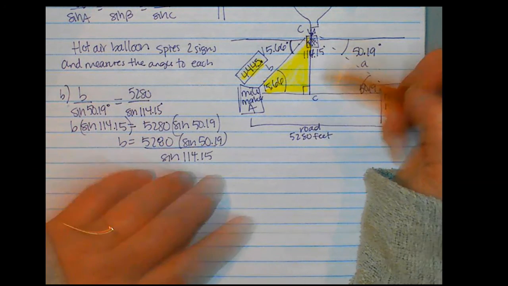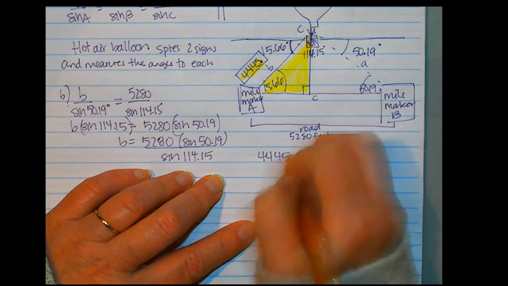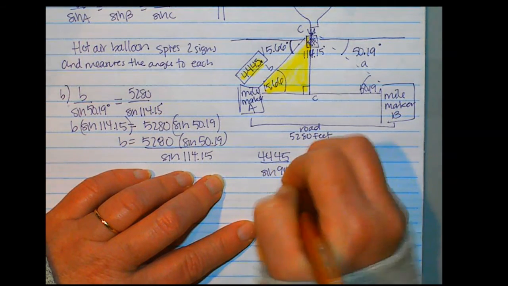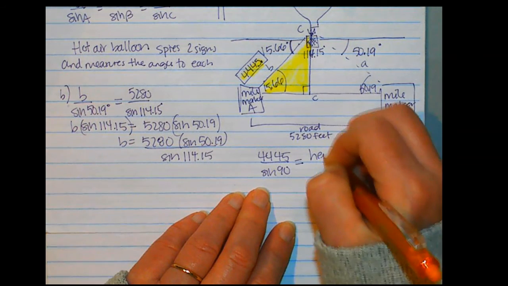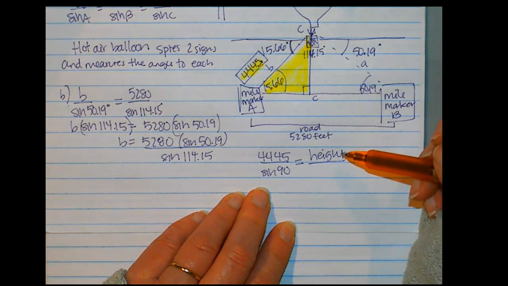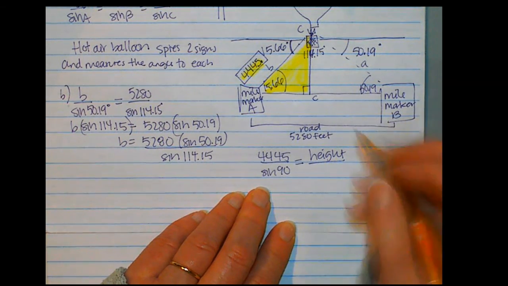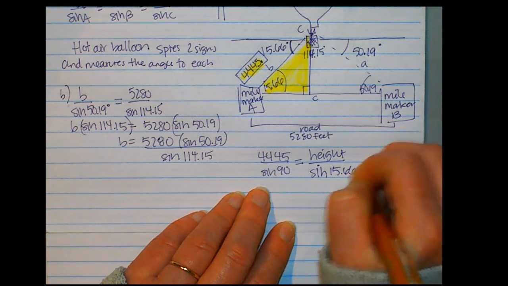So now 4445 goes with sine of 90 equal to, what am I looking for? We'll call it height, because now I have too many letters. The ratio is between this side and the sine of the angle that goes with it: sine of 15.66 degrees.